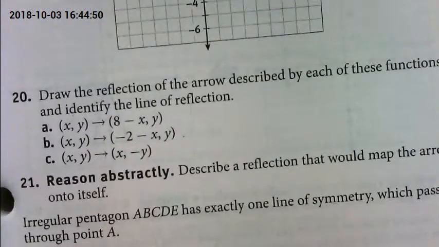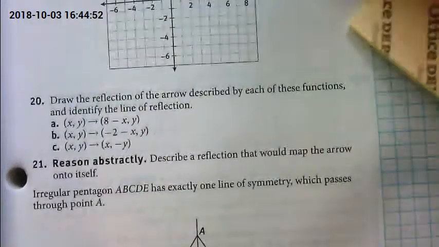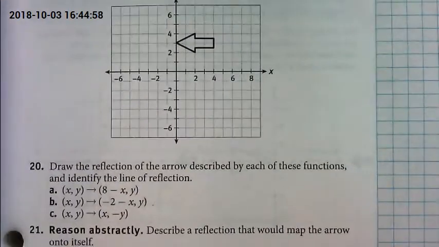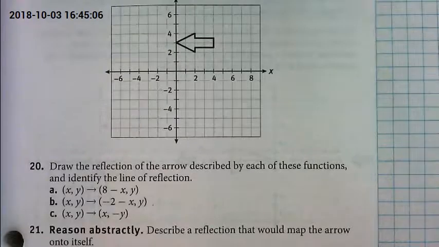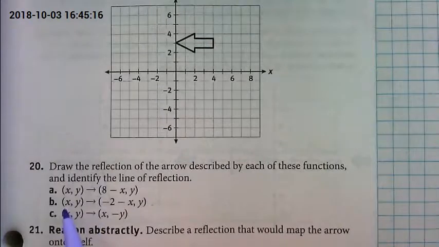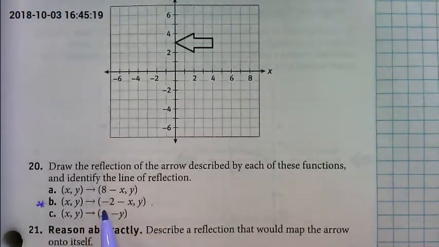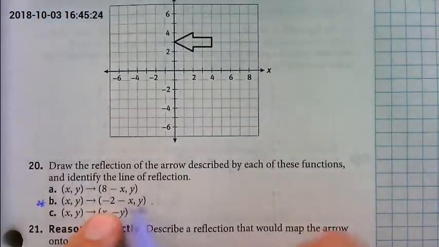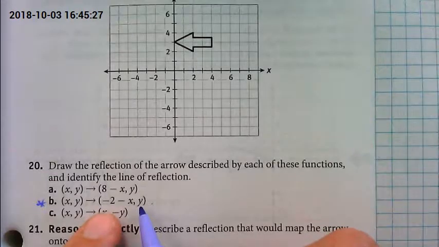So on page 119, we have a few problems. All right. The first one was number 20B. So on this diagram, it says, draw the reflection of the arrow described by each of these functions and identify the line of reflection. So first thing you have to do is for, let's see, this was 20B. We're going to have to do this. So each one of the points, we're going to change by this outcome. All the y values are staying the same.